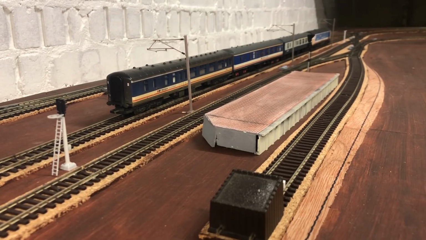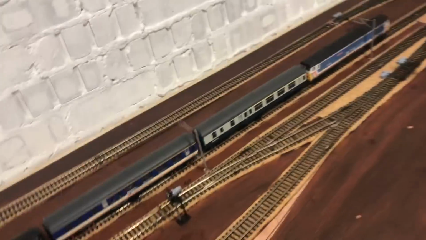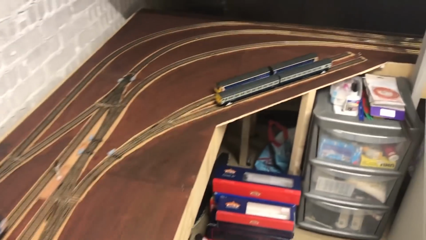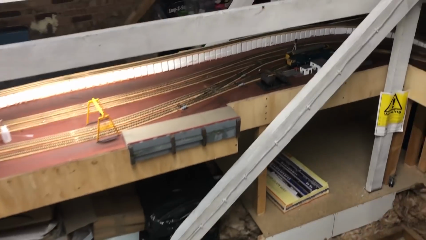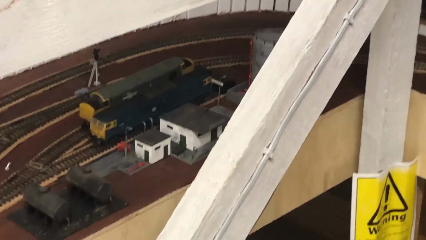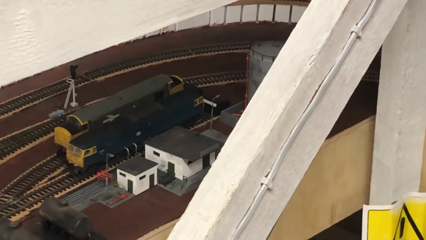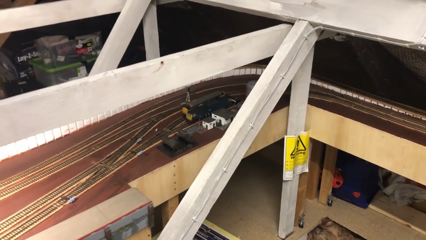So I put everything back to where it is now. I've ended everything, and that was all done automatically. So the 50 is just sitting on that platform. Both the DMUs are parked themselves in there, and the BR Blue has parked itself. And again, you'll see, hopefully, it's a bit shaky, there's a gap between the buffers there, so it knows not to go all the way to the end of the buffers and damage the loco.